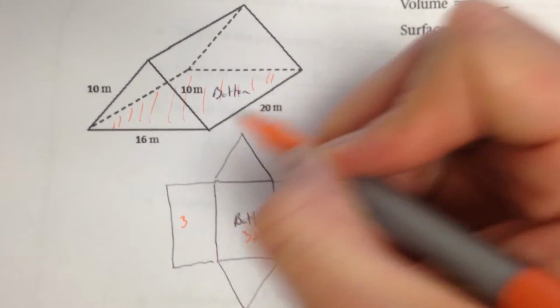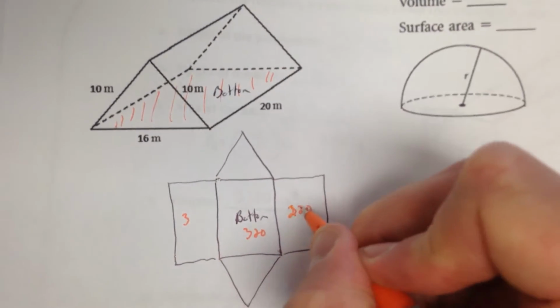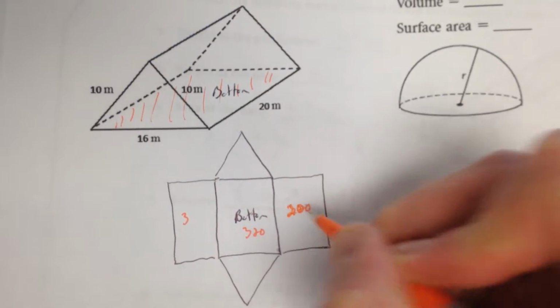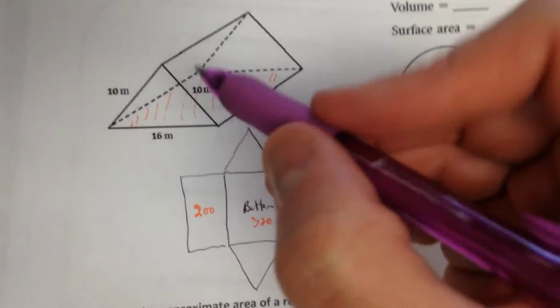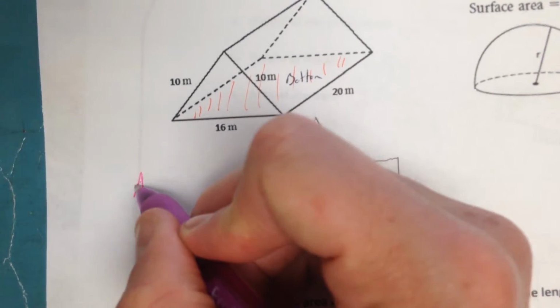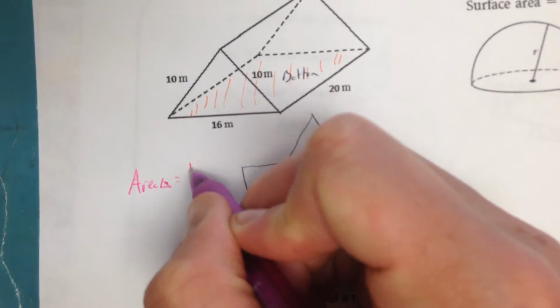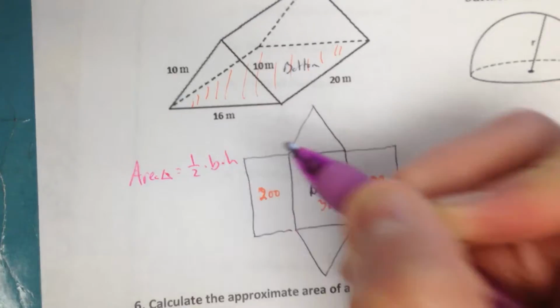The left and right side are 20 by 10, that's 200. So I have 200 on one side, 200 on another side. To find the area of the triangles, we have to use the area formula for a triangle. The area of a triangle is 1/2 times the base times the height.